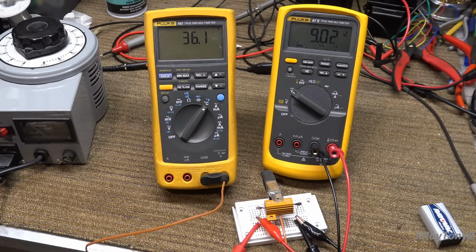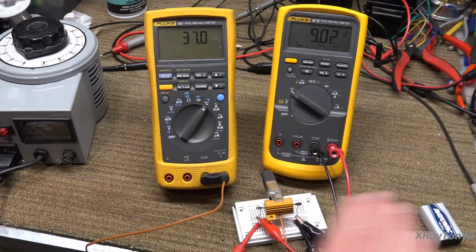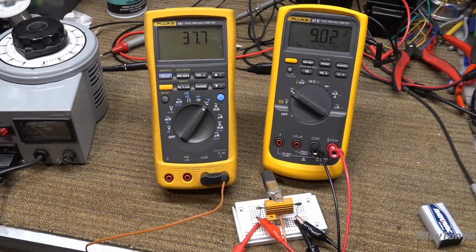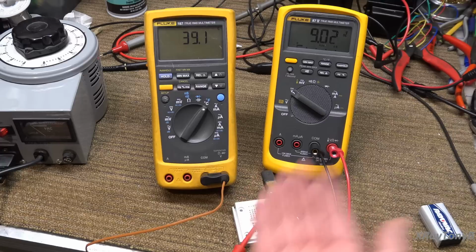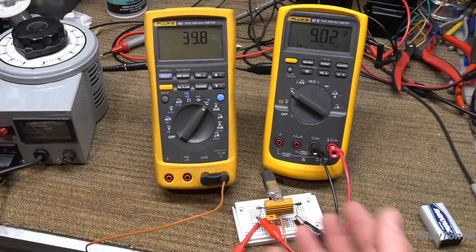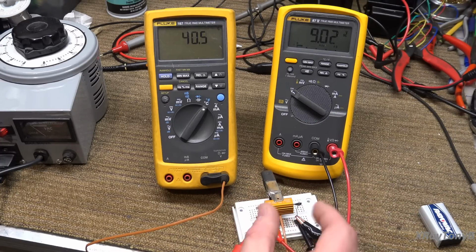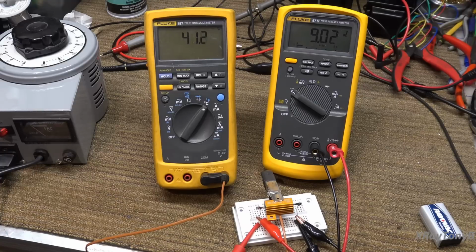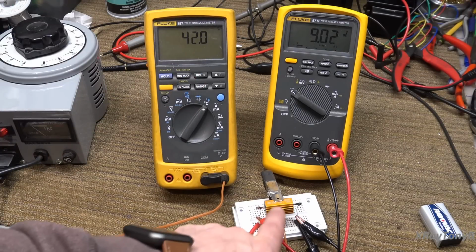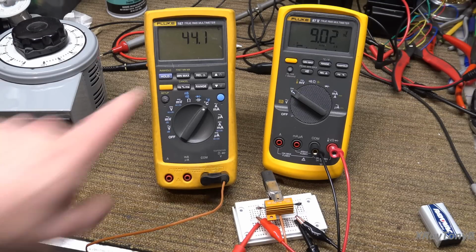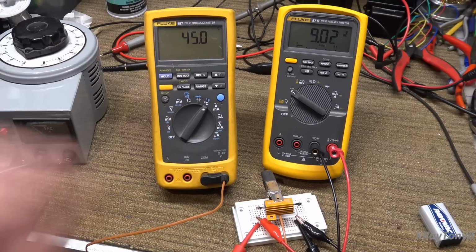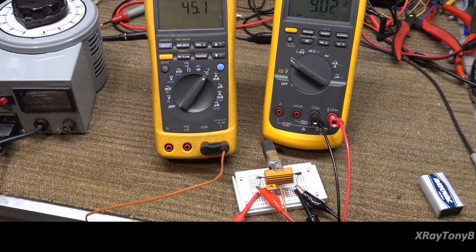Now what will happen is this will reach a stable temperature with that amount of energy. Once this thing is dissipating the heat at the same rate that the heat is being put into it, that'll be the temperature that this will stabilize at. That's going to take a few minutes, because we have to wait for the whole body of this resistor to heat up. So I'll come back in about 5 minutes or so when this stops climbing, and we'll see what temperature it stops at.